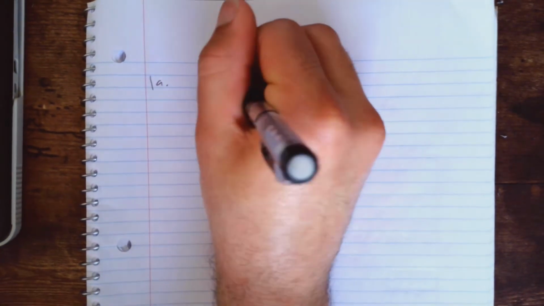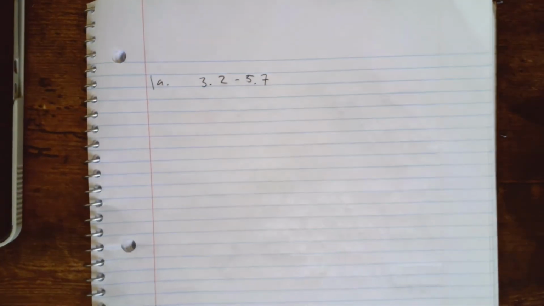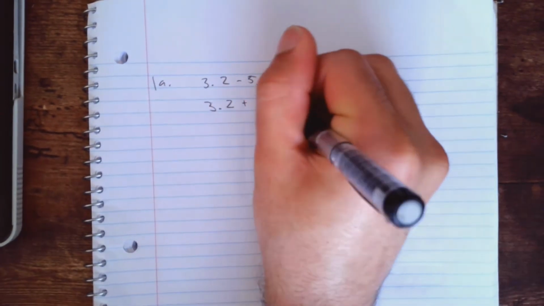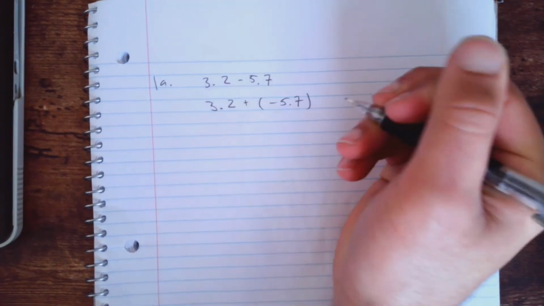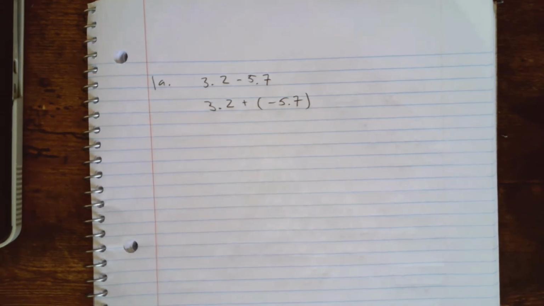So we have 3.2 minus 5.7. How could I rewrite this right here as addition? Good. And why is it negative 5.7 instead of positive 5.7? Good, right? That's the phrase. And it seems like it's slowly becoming ingrained in your memory, and that's a really good sign.